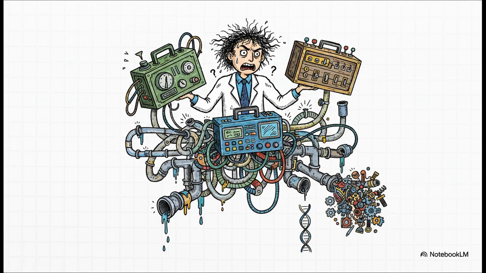And when I say complex, I really mean it. A researcher has to juggle a whole bunch of separate software tools. Each one has to be configured just right, and then trying to get them all to work together, it's a total logistical nightmare. This makes it super difficult to make sure that the results are consistent and reproducible, which is the absolute cornerstone of good science.